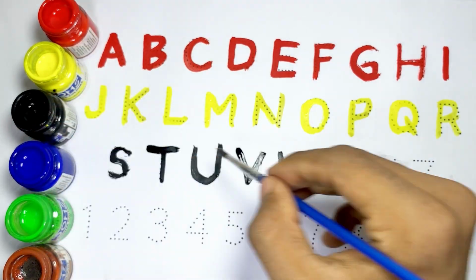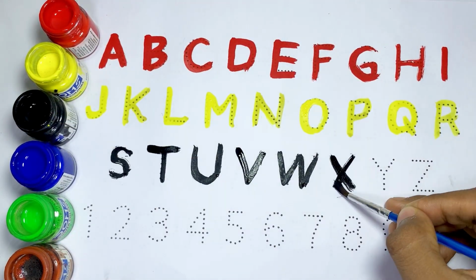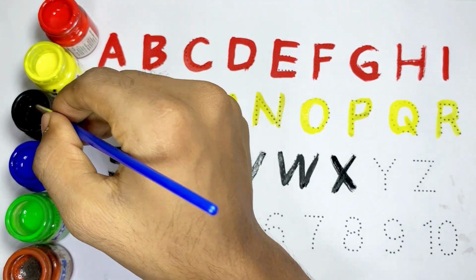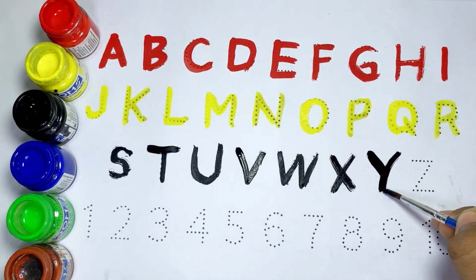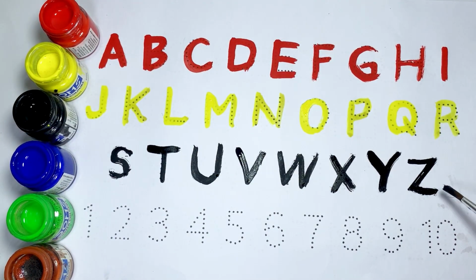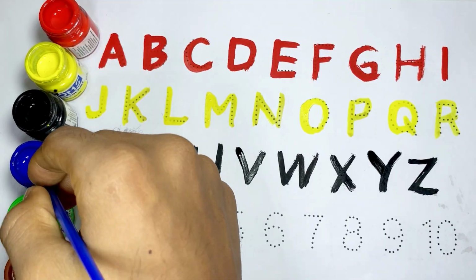W for wheel. X for xylophone. Y for yo-yo. Z for zebra. It's now you draw numbers and use blue color.